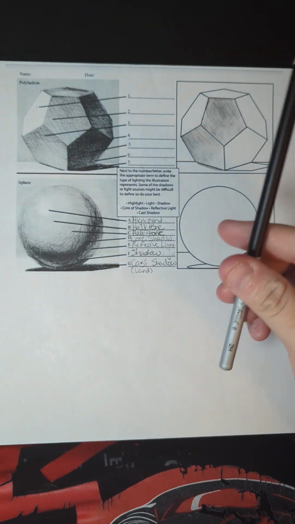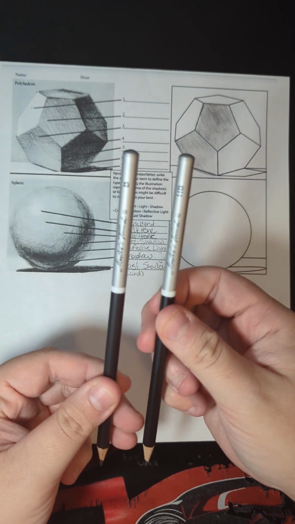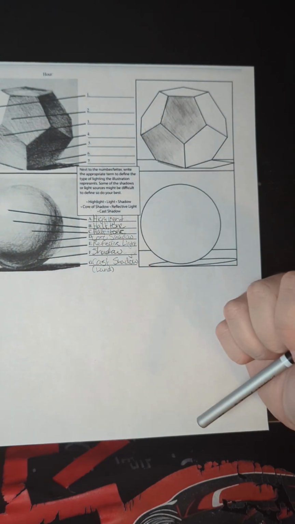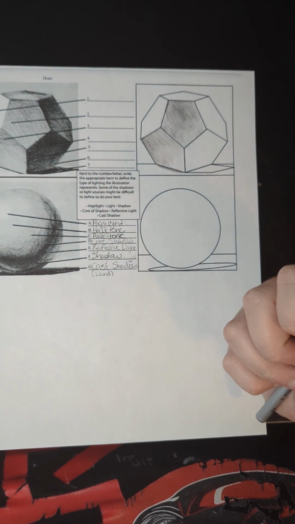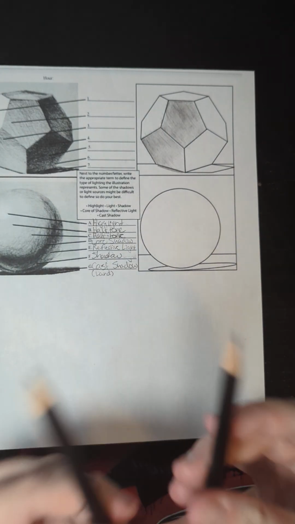I'll use 2B for that part of the area. Actually, I was thinking it was 2B, HB. Yep, 2B.